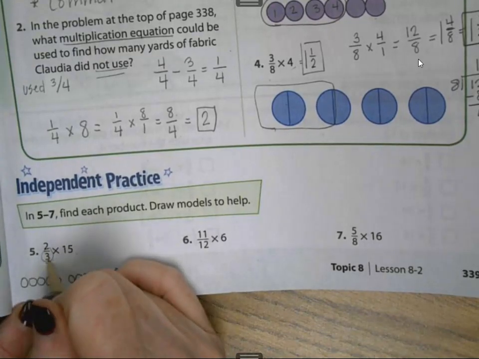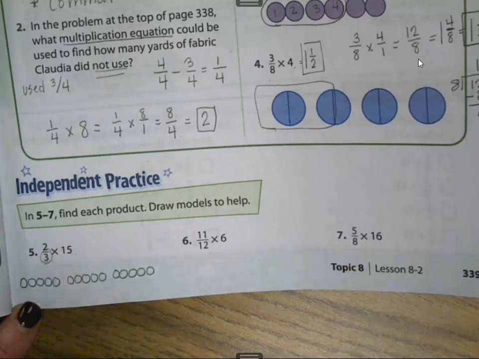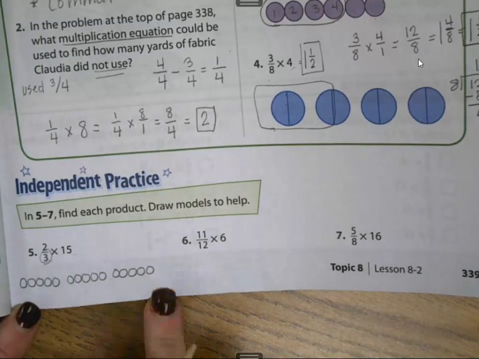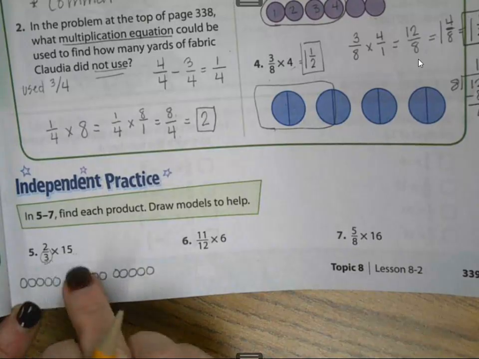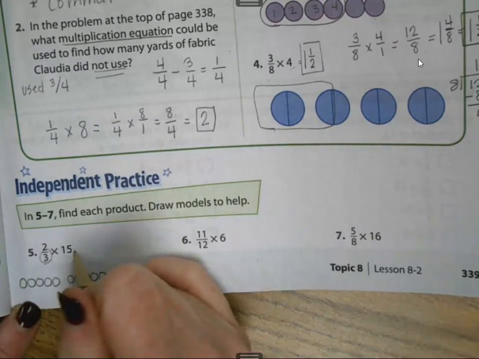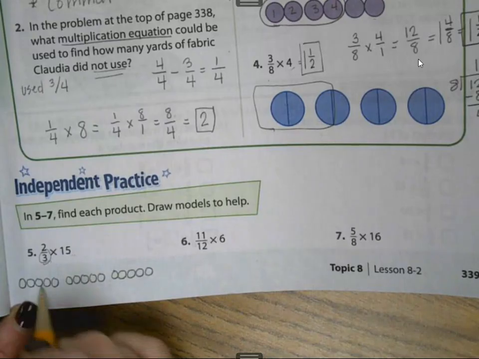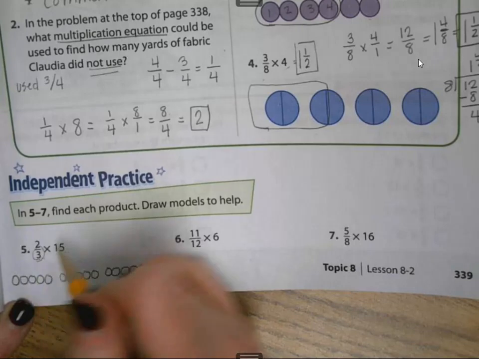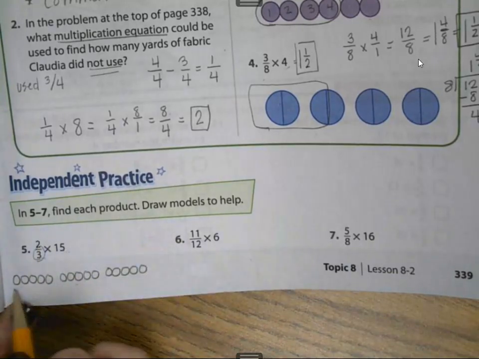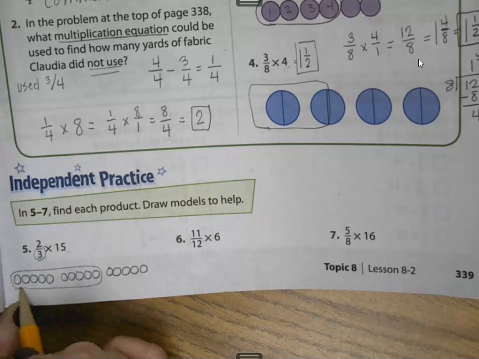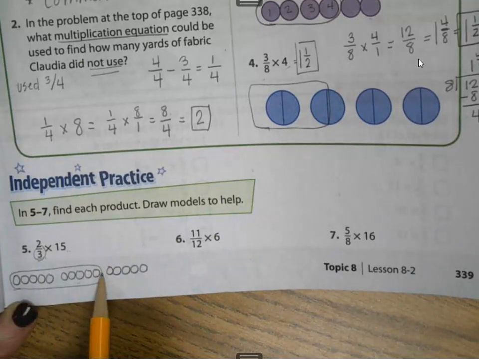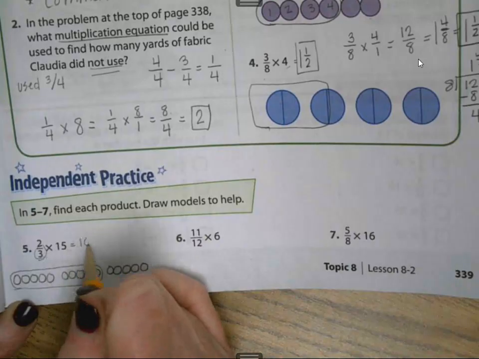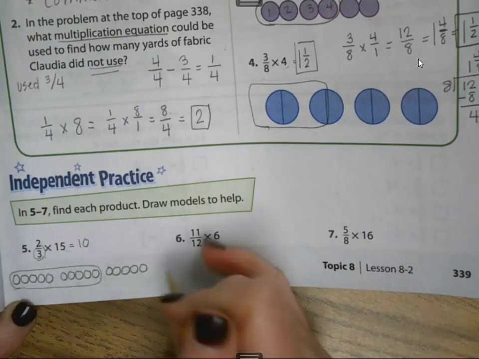Remember, the denominator here will tell you how many groups you need. So when the denominator is smaller than that whole number, it tells you how many groups you need. You need 3 groups. And use your fact family. 3 times 5 gives us 15, or 15 divided by 3 gives us 5. So that means we need 5 in each of these 3 groups to give us the total of 15. And we're looking at 2 of the 3 groups. So put a ring around these 2 of the 3 groups and count how many we have. We have 10 models. So 2/3 times 15 equals 10.